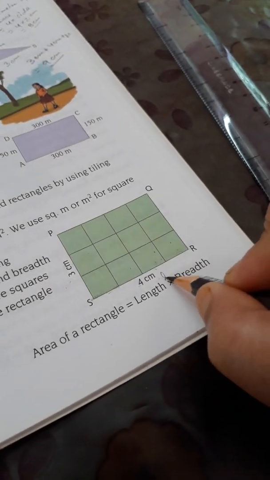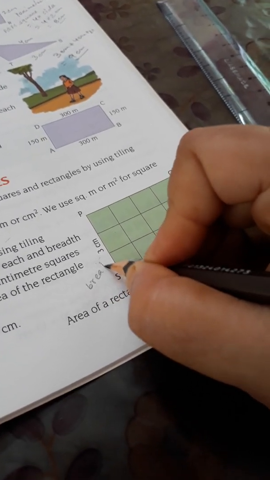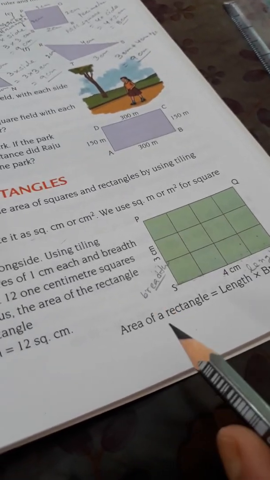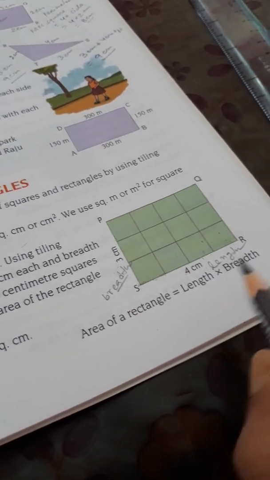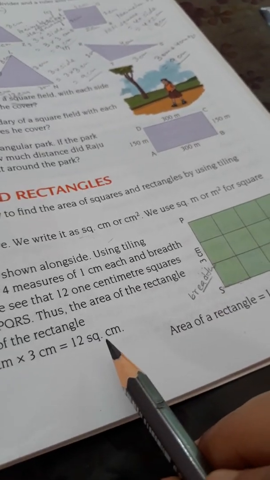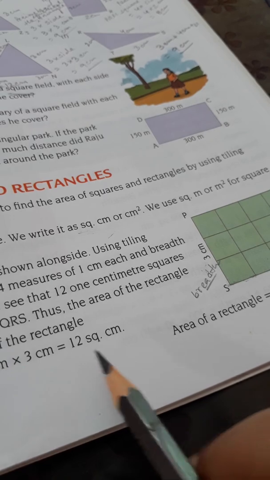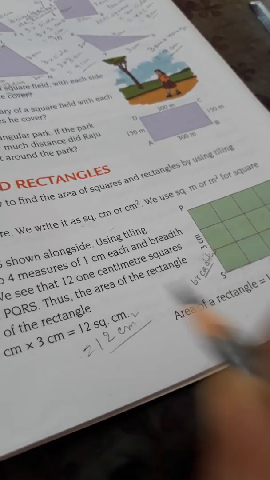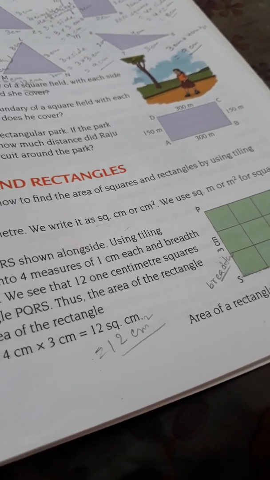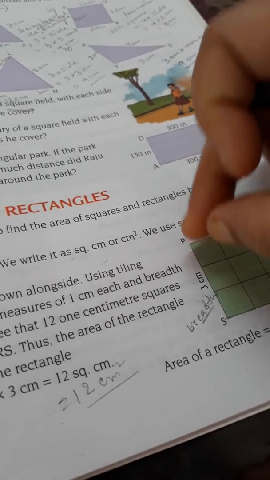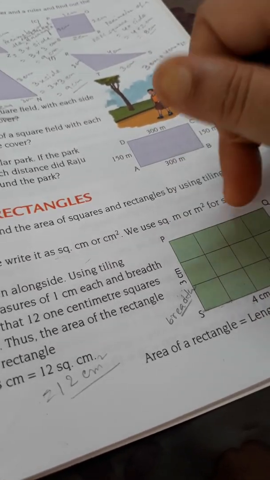So 4 centimeter into 3 centimeter is 12 square centimeter, or you can write 12 centimeter square. This way, by using a formula, we find the area of a rectangle.